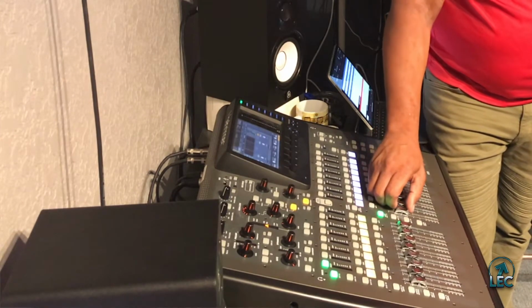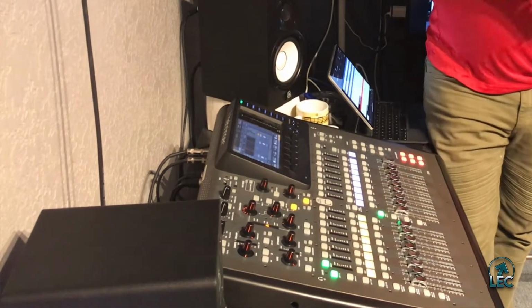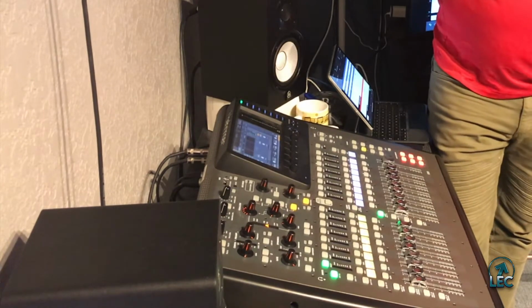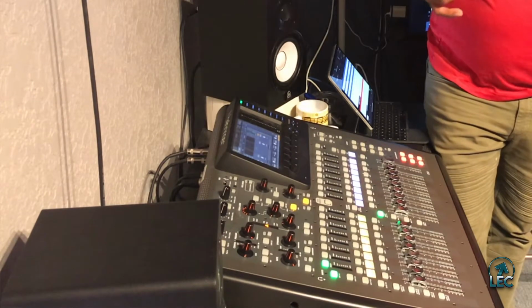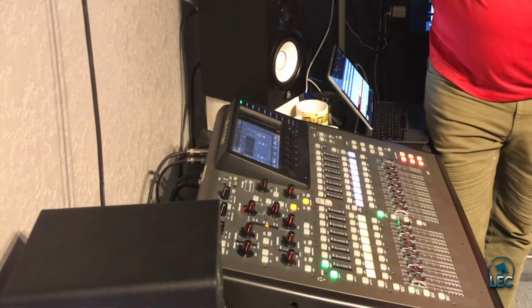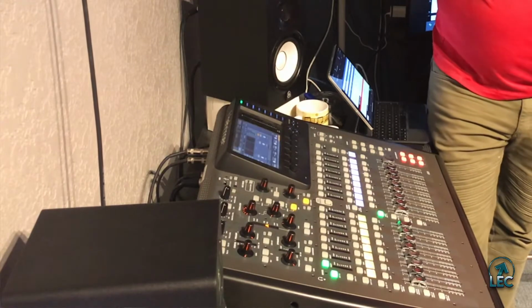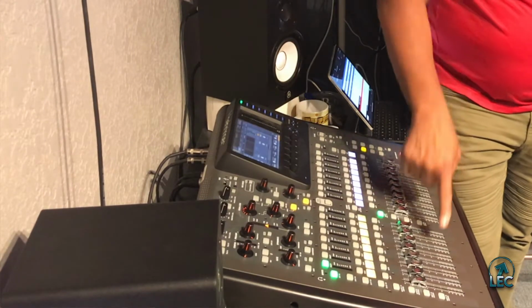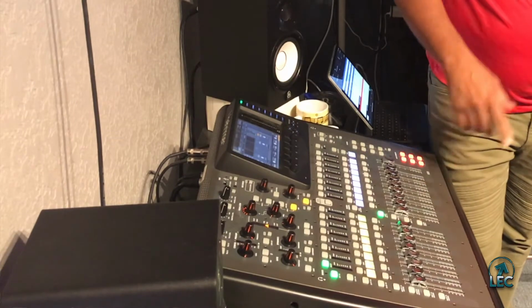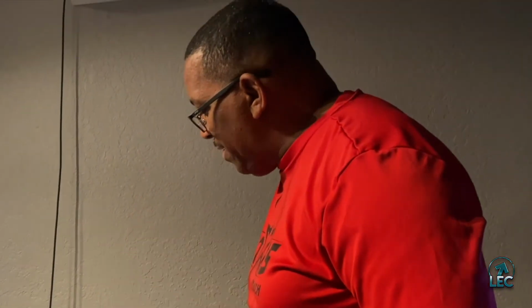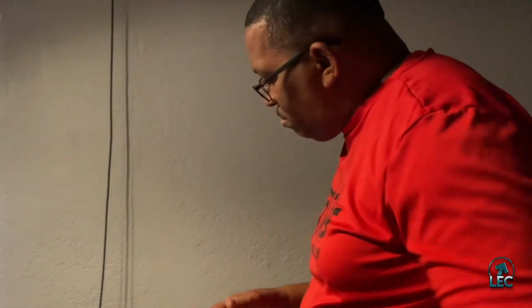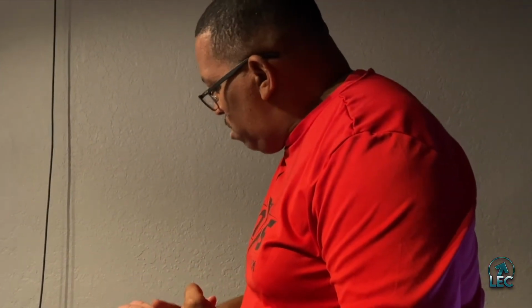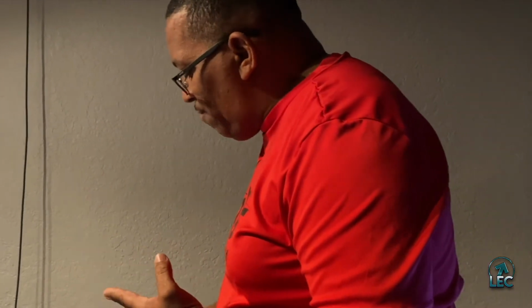Keep in mind, a microphone is going to amplify an instrument or a voice or a peripheral device like a radio, computer, or a CD player. Your soundboard is going to amplify a microphone, an instrument, or a peripheral device. All of those vocalists, instruments, and peripheral devices have their own sound level.